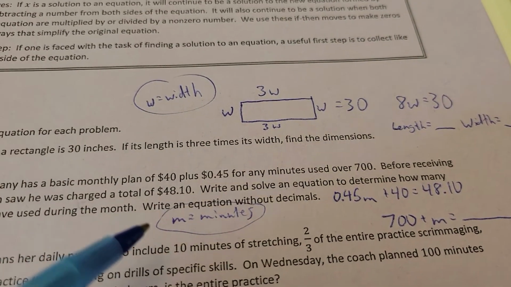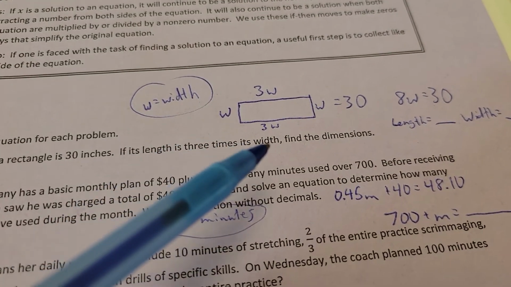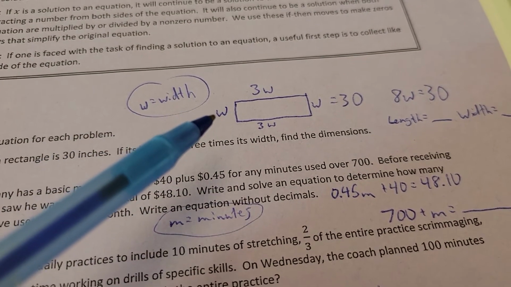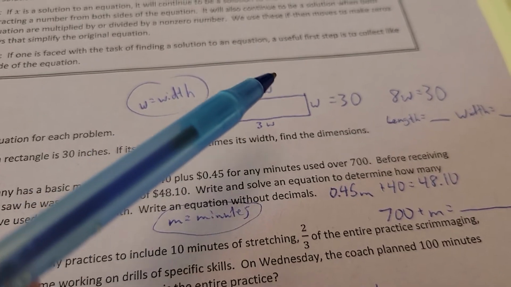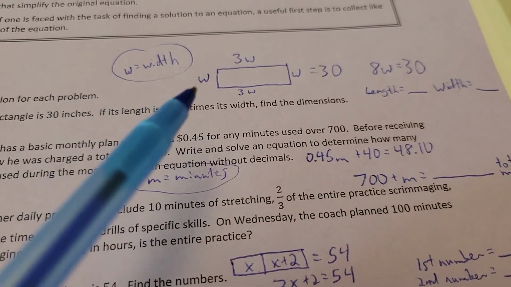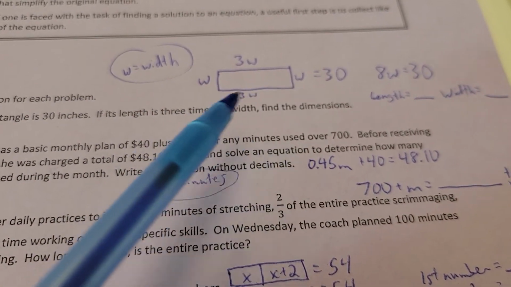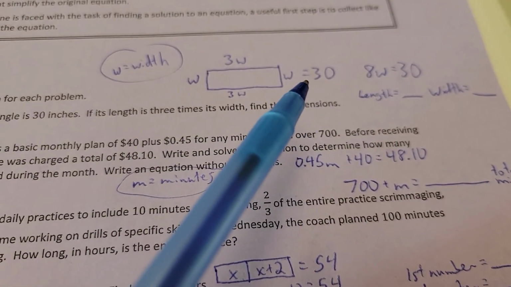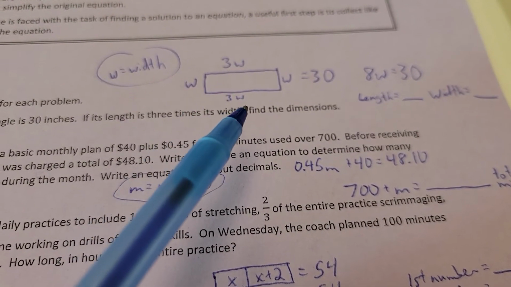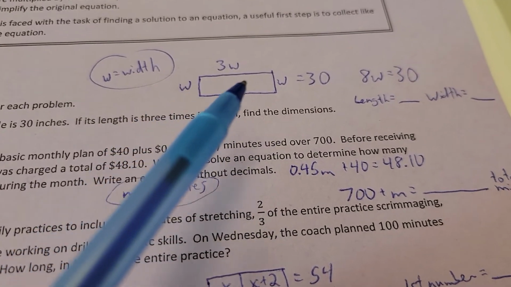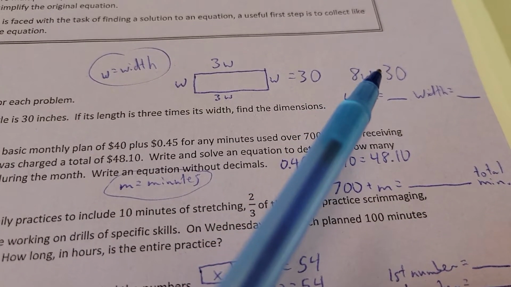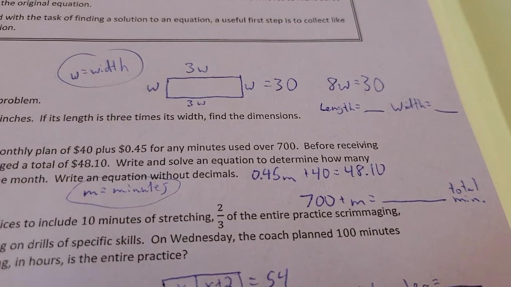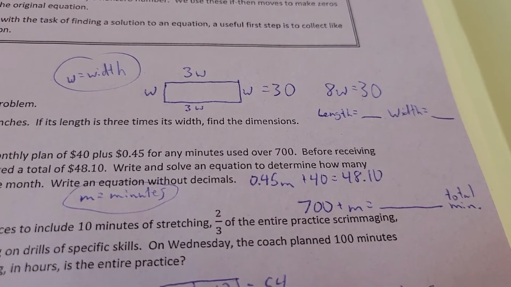Well, they told me something about the length, how it's 3 times the width. But I don't know anything about the width. So the width is just going to be my W, and the length will be 3 times whatever the W is. All right? So now, being a rectangle, I have matching pairs of sides, and that's all supposed to be 30 inches. So all together, 3 and 3 makes 6, plus 1 gives me 8. So 8W equals 30. Figure out what your length and width are and answer the specific question in Schoology.